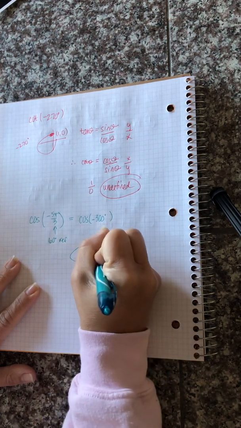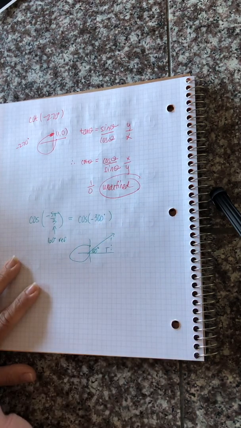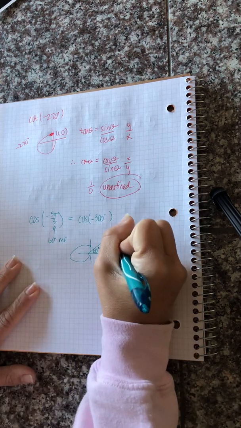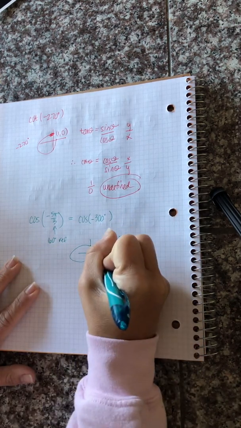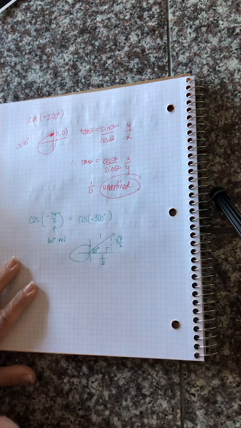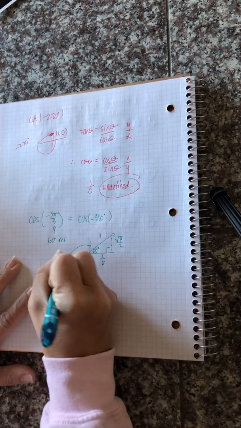Reference angle is 60 degrees. Opposite, root 3 over 2. Adjacent, 1/2. The cosine is 1/2.